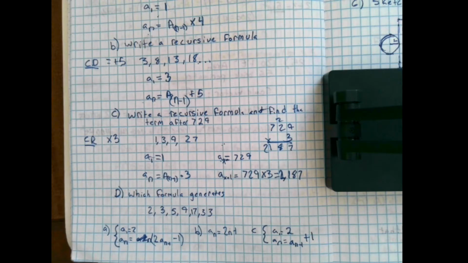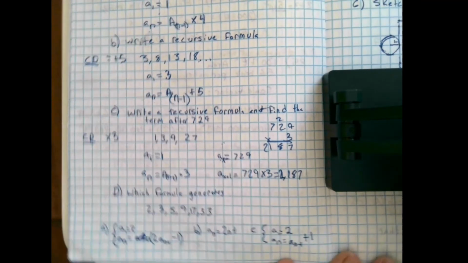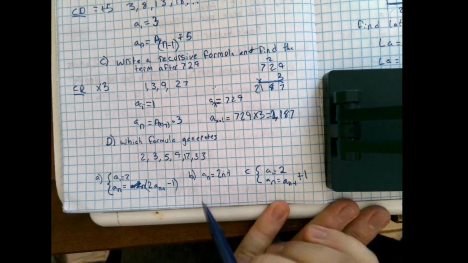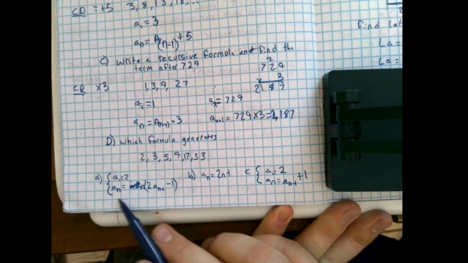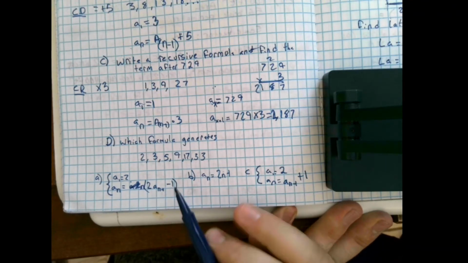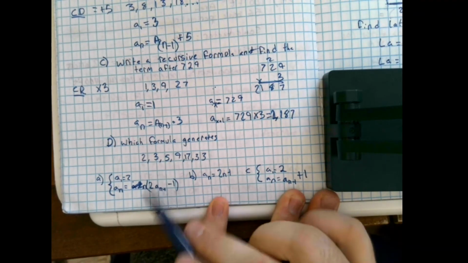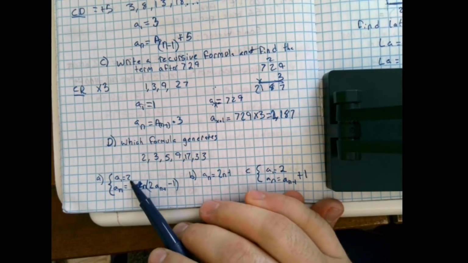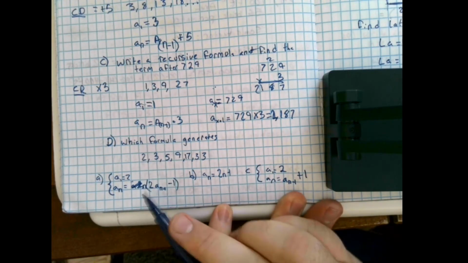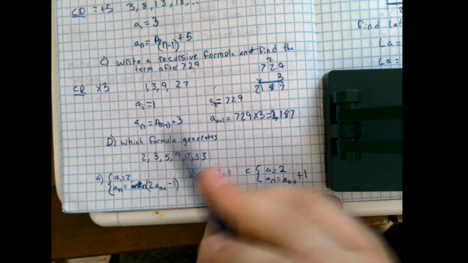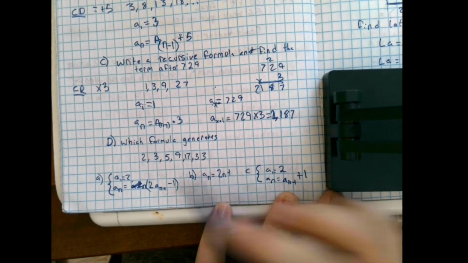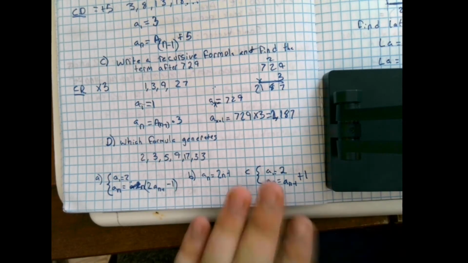Now, D says which formula generates 2, 3, 5, 9, 17, 33. Well, let's start off with this first one. a sub 1 is 2, and then the formula is a sub n equals 2 times a sub n minus 1, minus 1. So that means we're starting with 2. That looks like it works, and every number is 2 times the number before it, minus 1. So we need to look for that pattern up here. I'm going to check and see if there are any other ones we can eliminate right off the bat.